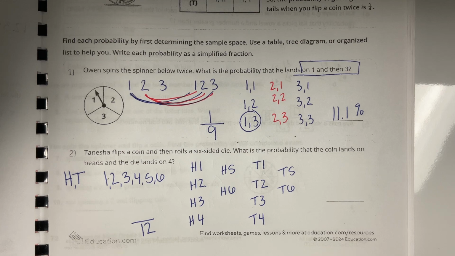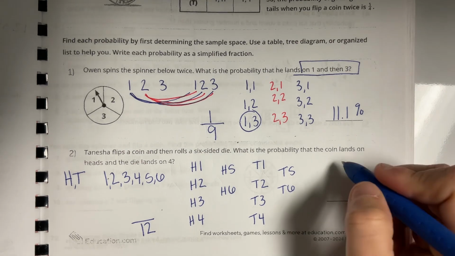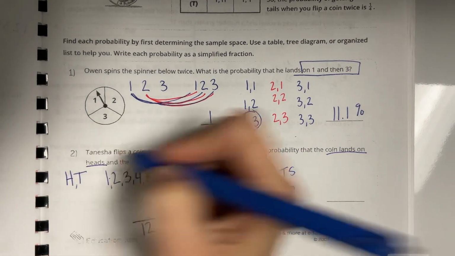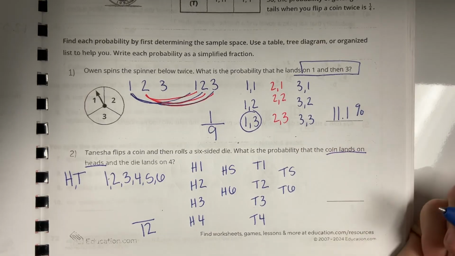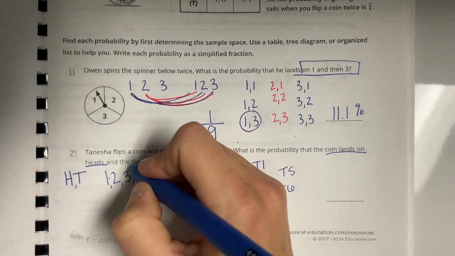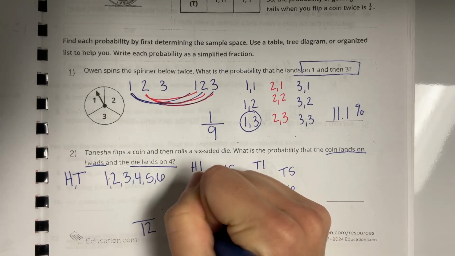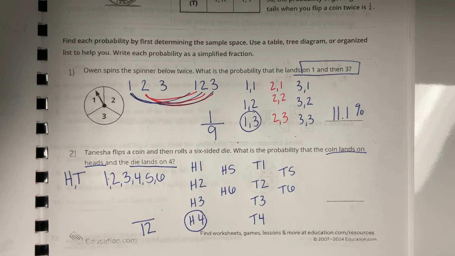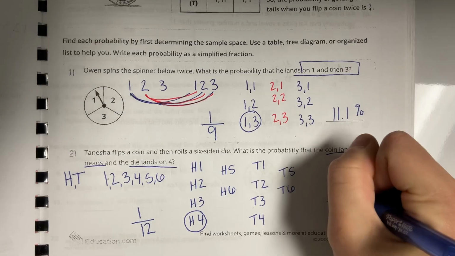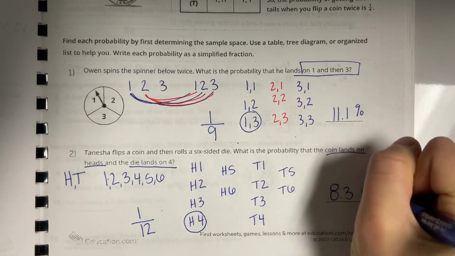And then we're going to circle what we want to have happen. We want the coin to land on heads, so we're not looking at any of the tail values. And we need the dice to land on 4. So heads and 4 only happens once, and so that would be our number of favorable outcomes. We solve the fraction 1 divided by 12. We multiply it times 100% to get the answer of 8.3%.